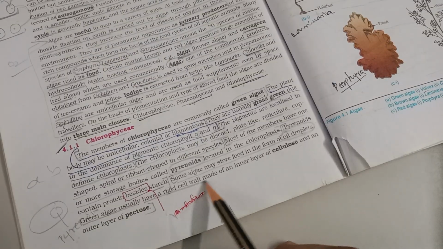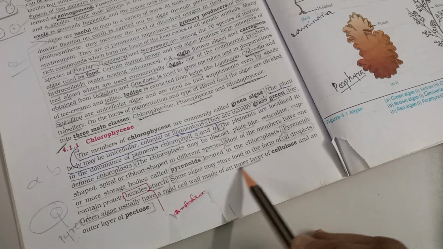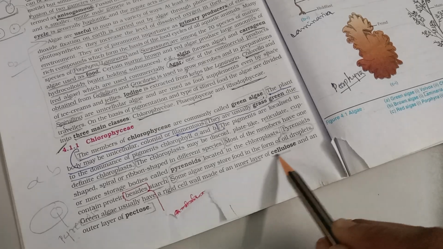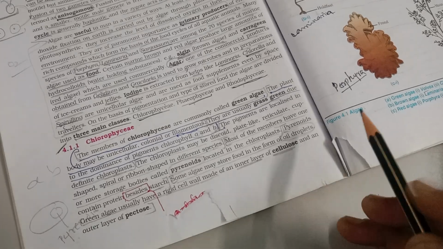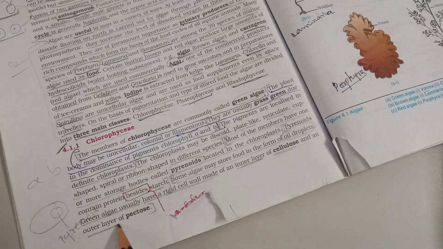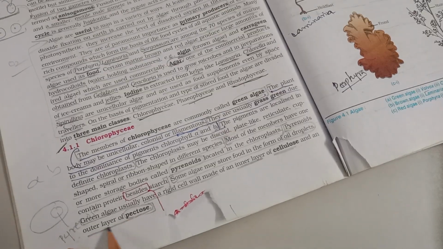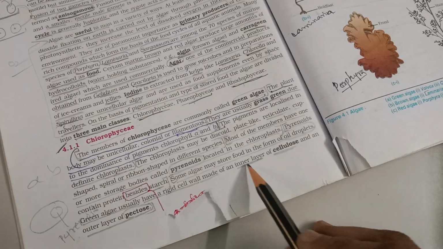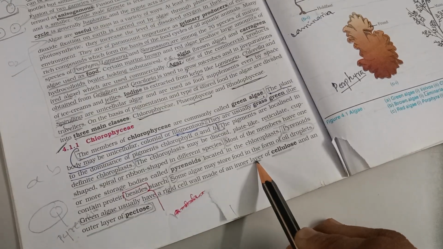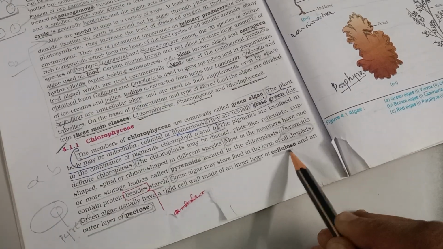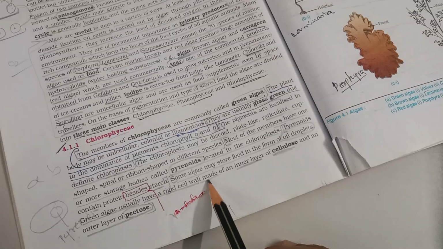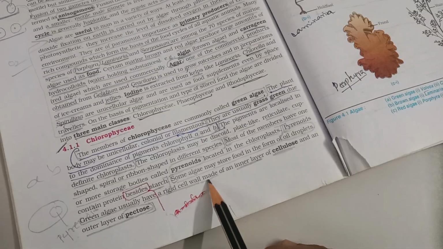The inner layer of the cell wall is made up of cellulose, and the outer layer is made up of pectose. Now this is the cell wall of the chlorophyceae algal cell.